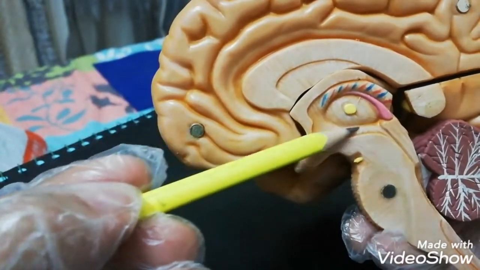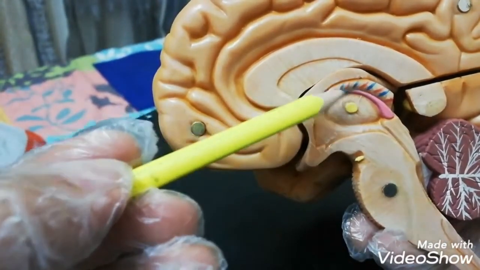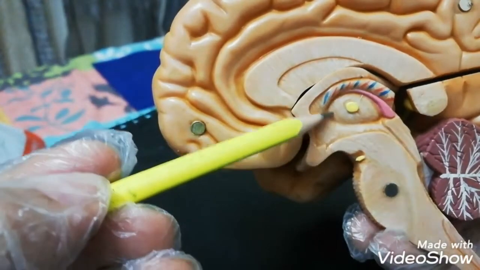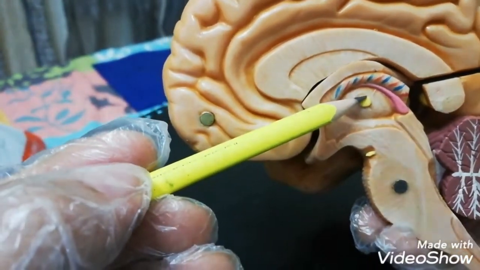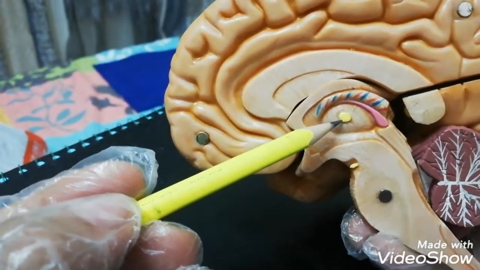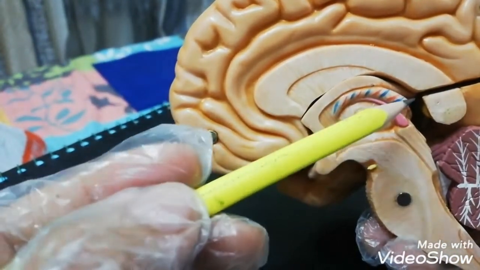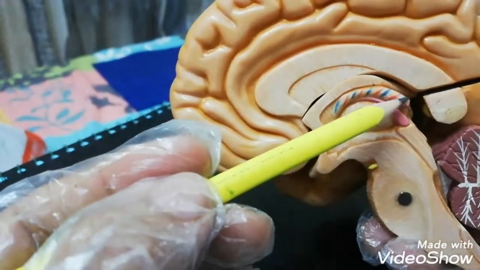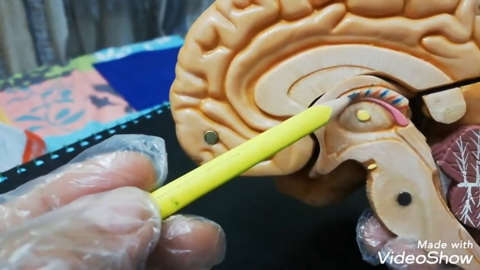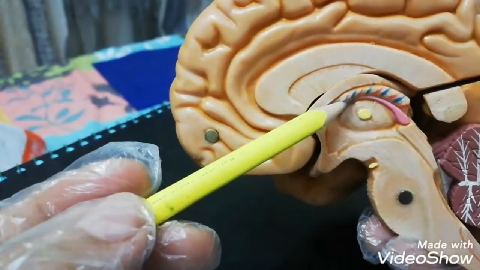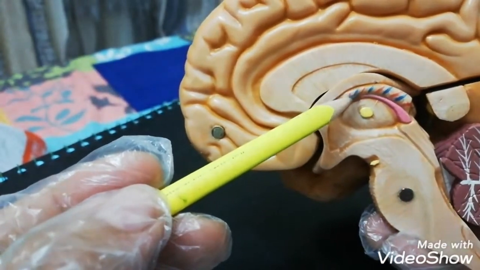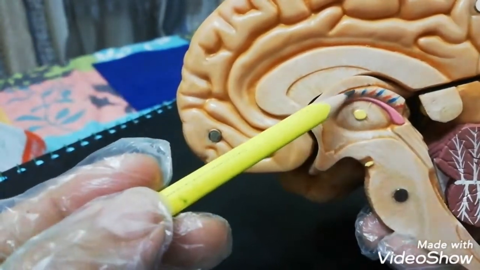This region is the diencephalon, and this is the area for the thalamus. This yellow one is the interthalamic adhesion. And what else are you looking at? You can see the choroid plexus here, and that portion takes part in the formation of CSF.